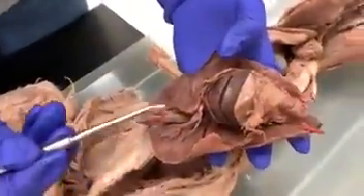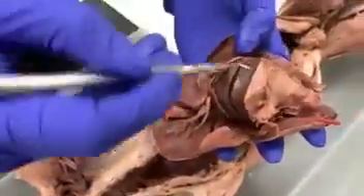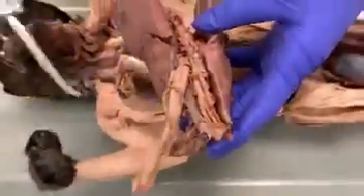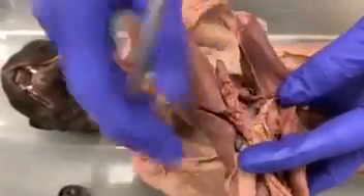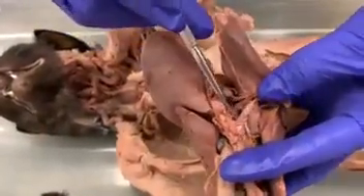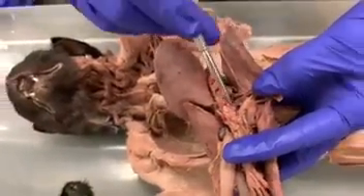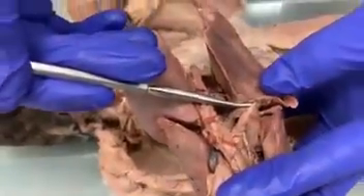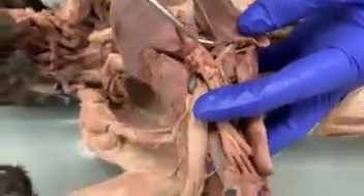Okay, this is the heart and the pericardium. And then we'll go down to the aorta. Okay, and the pulmonary artery is on top, the pulmonary vein is on the bottom, and then in between those is the bronchus, and then it goes into the bronchioles, the little V splitting off into the lungs.